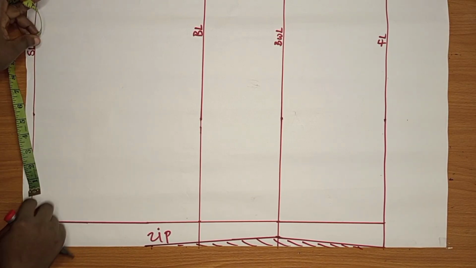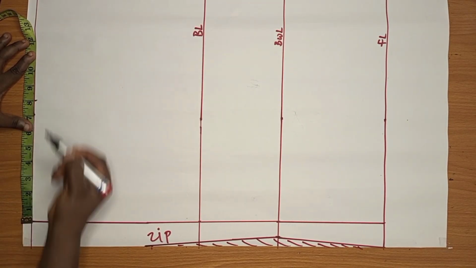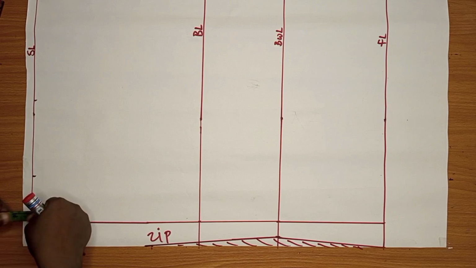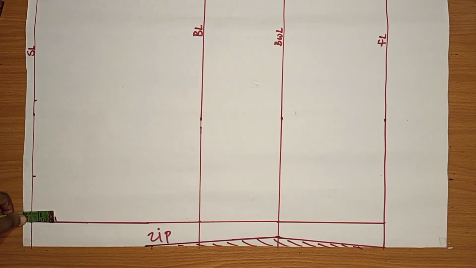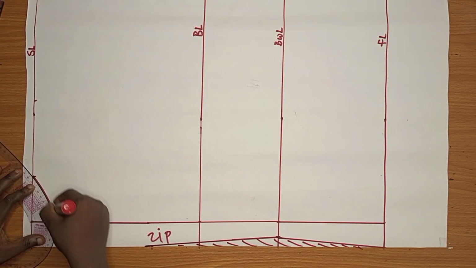Now I'm going to be taking 8 inches for my shoulder measurement. On my shoulder line, I'll mark the point there. Then I'll take 3 inches for the neck wideness. I'll make use of 1.5 inches for the neck depth. Remember, I'm taking every measurement from the zipper allowance line, okay? Now I'll go ahead and connect the point like so.